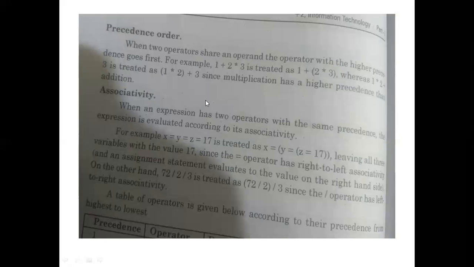When two operators share an operand, the operator with the higher precedence goes first. For example, 1 plus 2 into 3 is treated as 1 plus (2 into 3). Multiplication has the highest precedence, so here the bracket goes around it, whereas 1 star 2 plus 3 is treated as (1 star 2) plus 3, since multiplication has higher precedence than addition. So this is a precedence order.